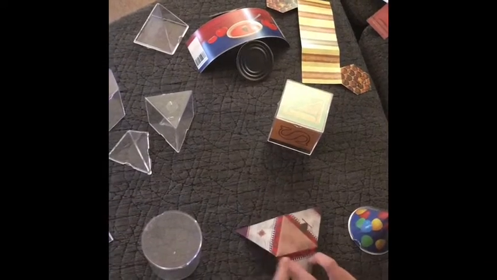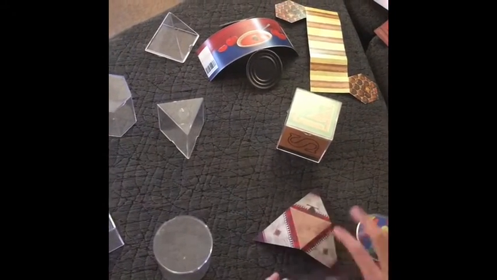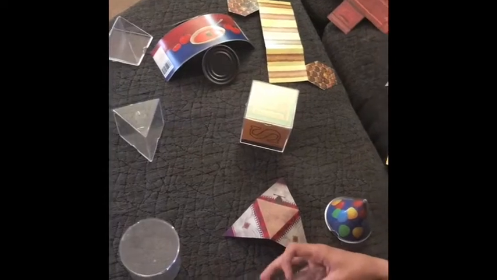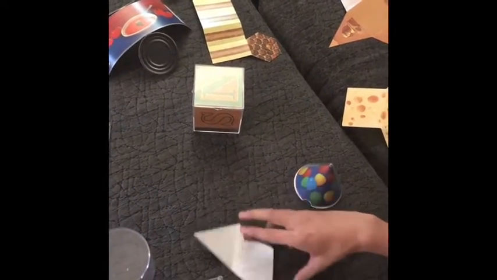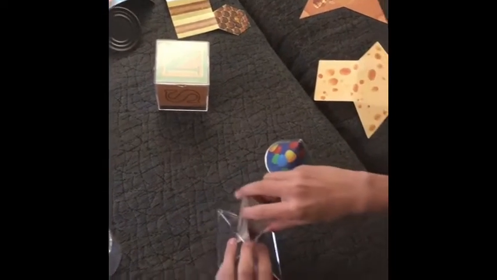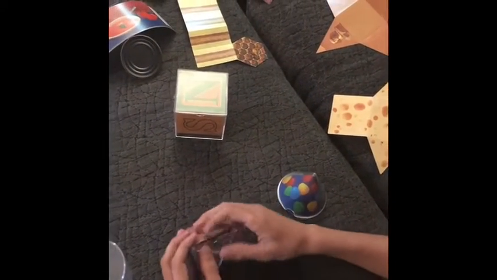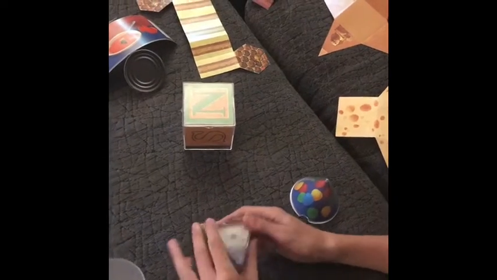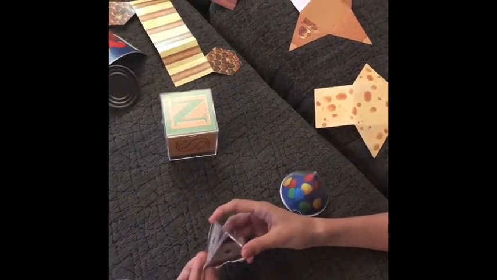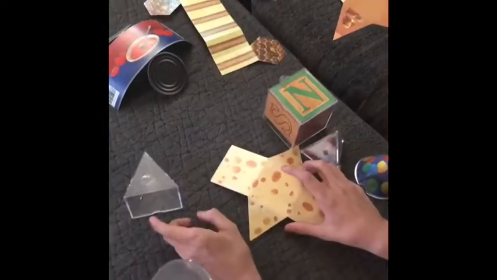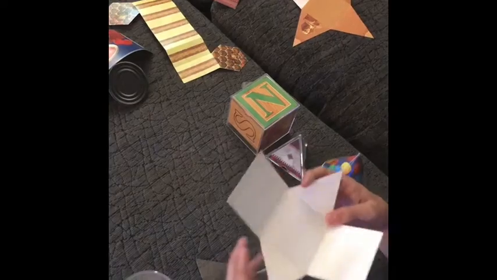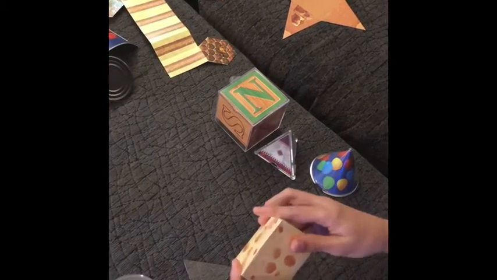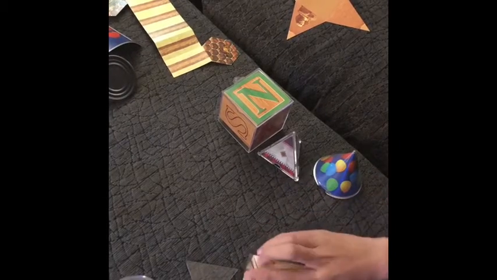I'm going to use this net with this shape. And what shape is that? A triangular pyramid. Yeah, because it has one base. I'm going to use this net with this shape. What shape is that? It's a triangular prism.